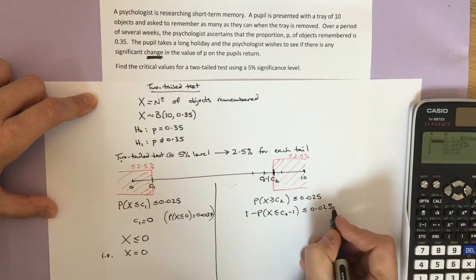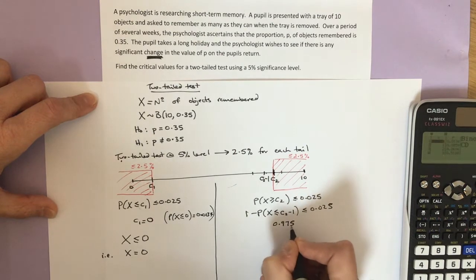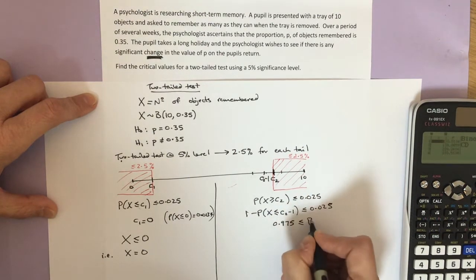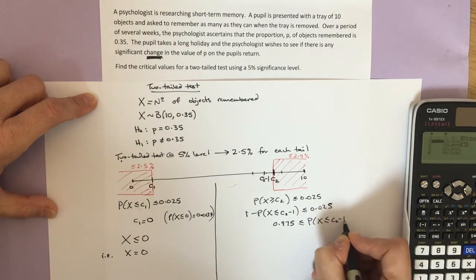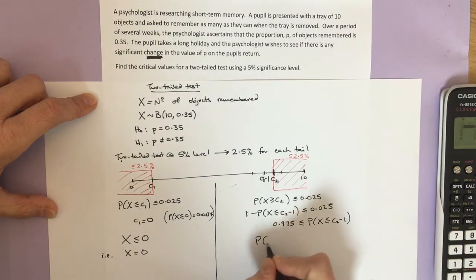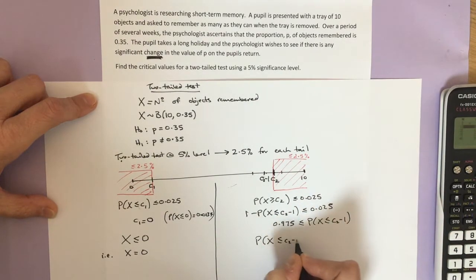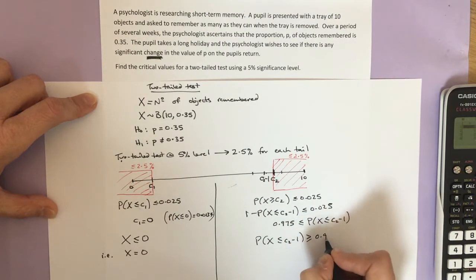Let's do a bit of rearranging. So bring that across, take that across the other side. 0.975 is less than or equal to the probability that x is less than or equal to C2 minus 1. So reading that probability this way, the probability that x is less than or equal to C2 minus 1 is greater than or equal to 0.975.